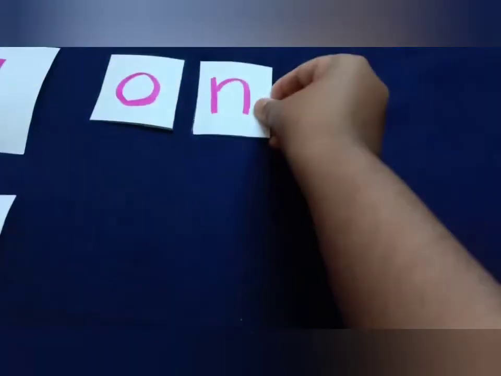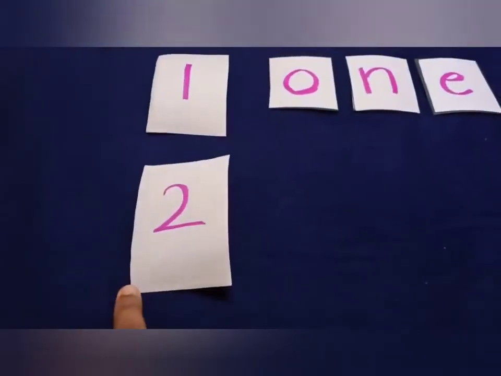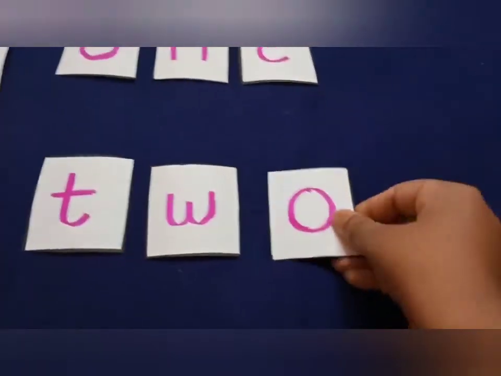O, N, E. 1. And the second number is 2. So T, W, O. 2.